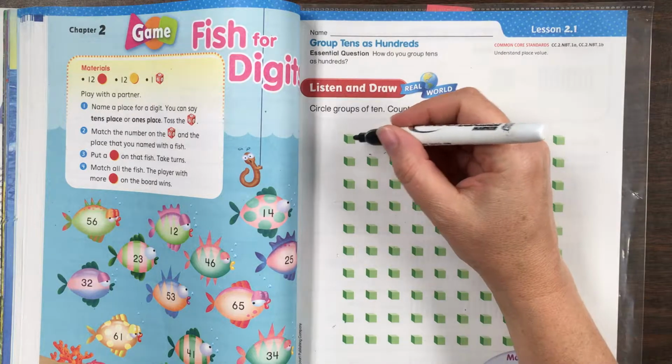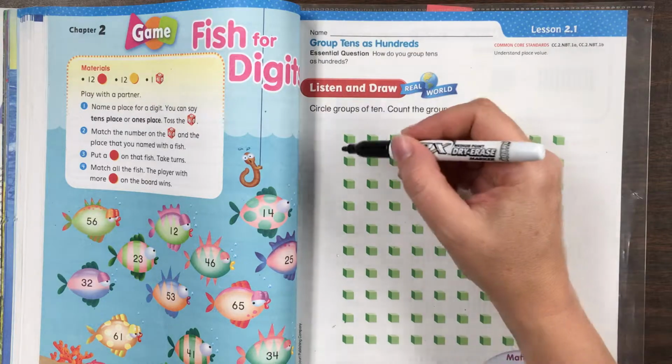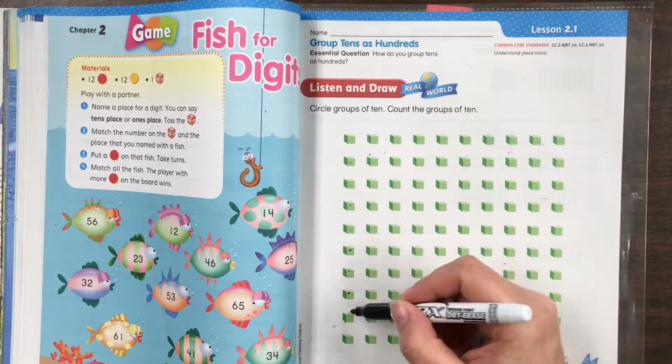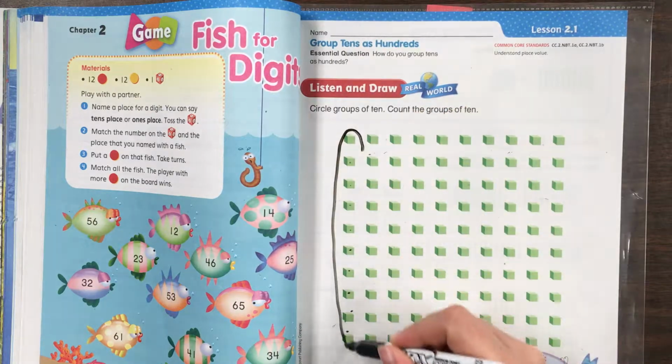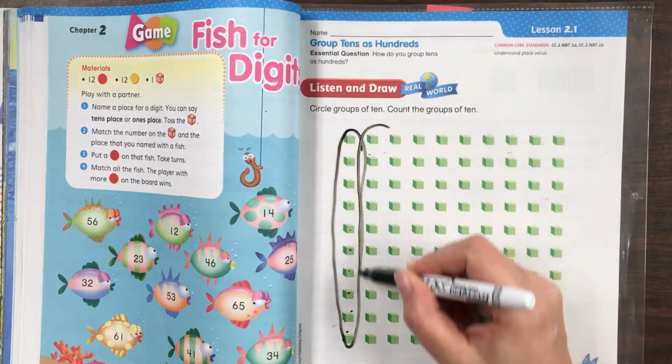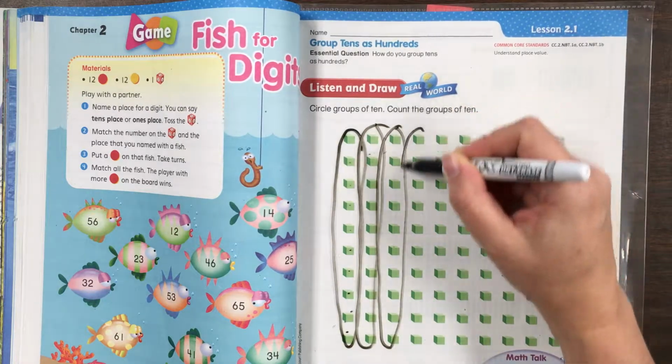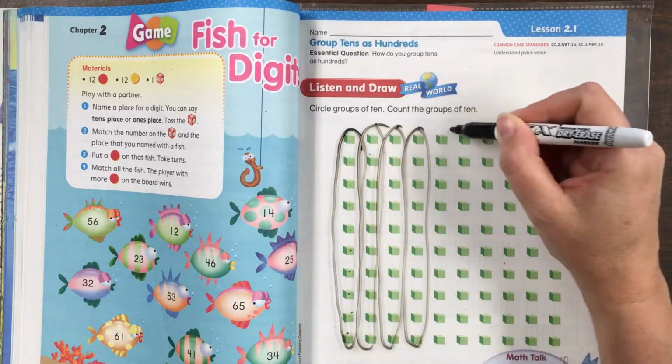So let's find a group of 10. I think these stacks are 10. Let's see. 1, 2, 3, 4, 5, 6, 7, 8, 9, 10. Good. So there's a stack of 10. Another stack of 10. Keep circling sets of 10. Groups of 10.